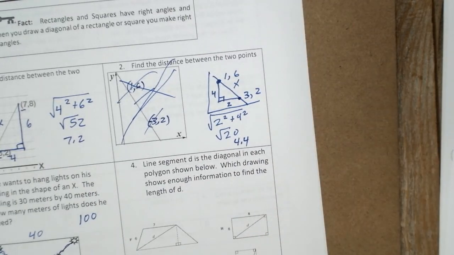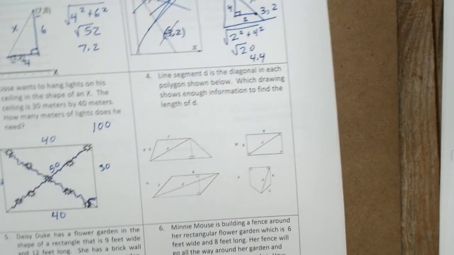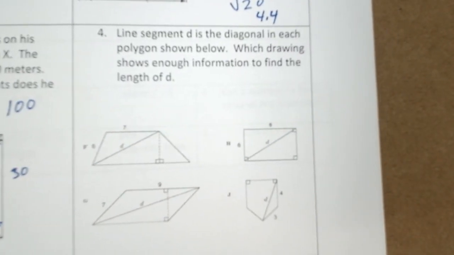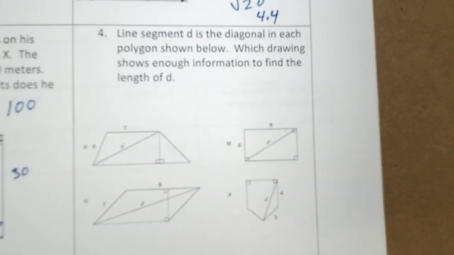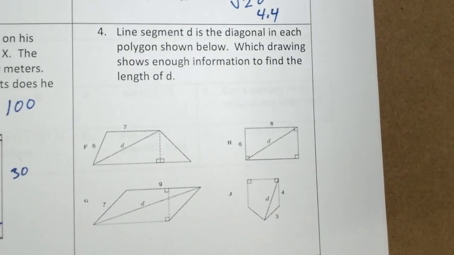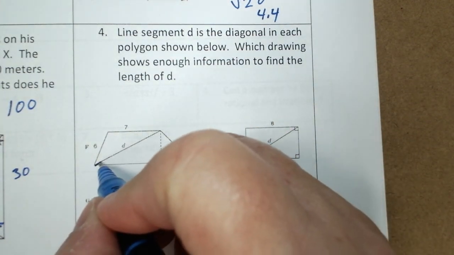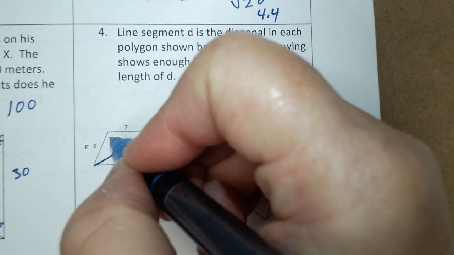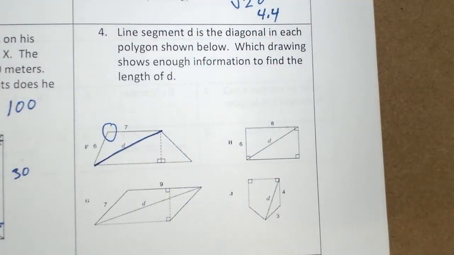I'm going to see if I can zoom in on this one because it's a little faint on my paper. So this says line segment D is the diagonal in each polygon shown below. Which drawing shows enough information to find the length of D? So the diagonal and hypotenuse are synonyms. Here's my hypotenuse. You have a 6 and a 7, but there's a missing right angle, so it can't be F.